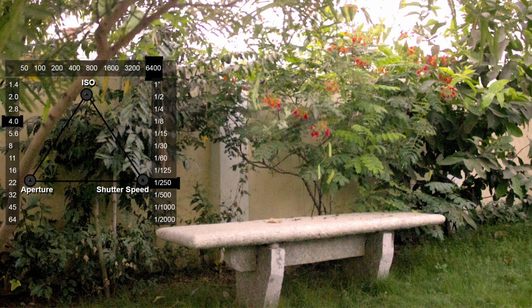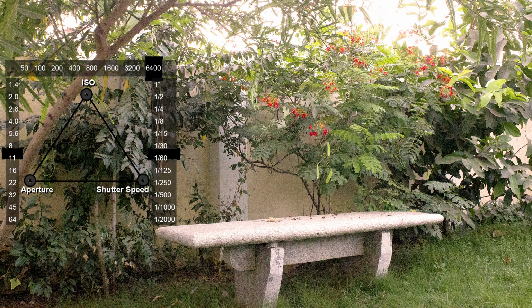Right, so let's have another example with the aperture changed from 4 to 11, and let's keep the ISO constant in this example and take a click and see. Okay, since the aperture has shifted 3 stops from 4 to 11, I had to shift the shutter speed to 1/30th of a second from 1/250th of a second to get a similar picture. If you look at this picture with 6400 ISO, there's a lot of grain which you can visibly see in this image.